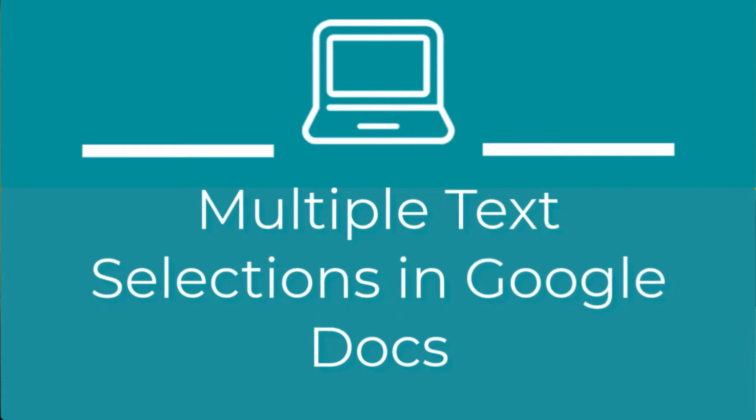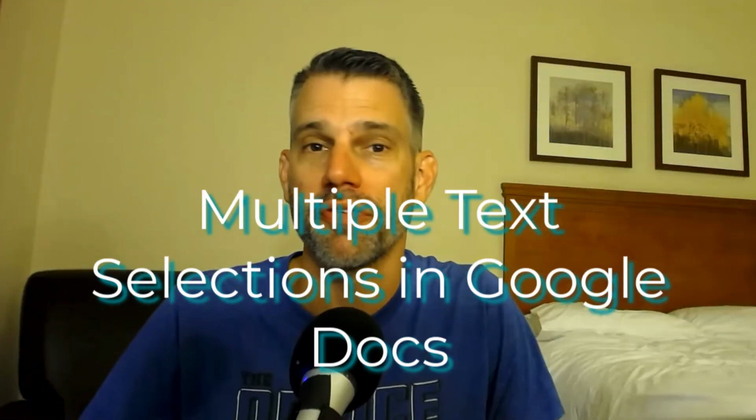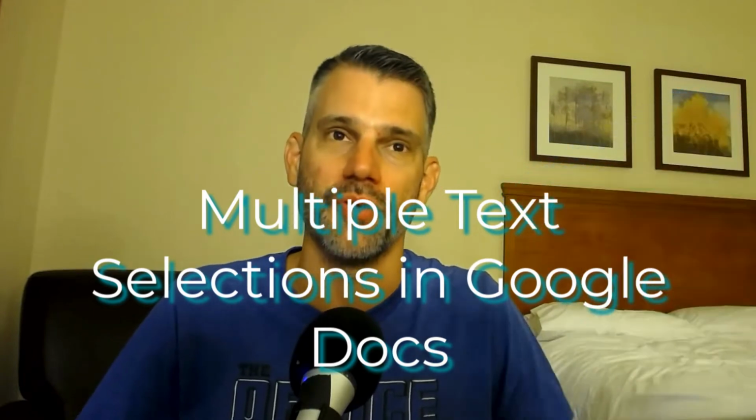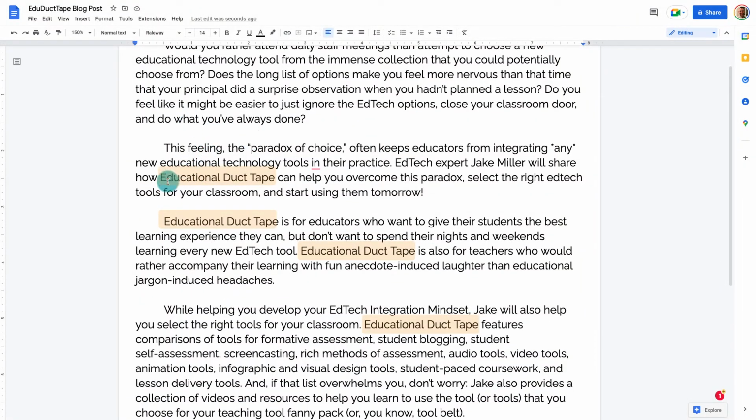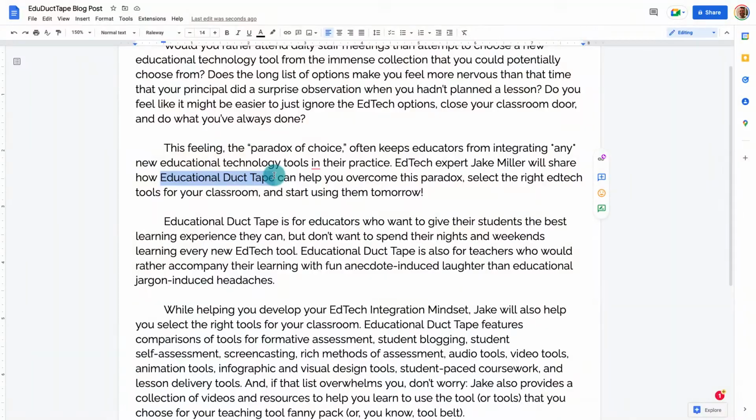Okay, so I just used Google Docs to write a blog post that references my book, Educational Duct Tape, a few times. And while proofreading it, I noticed that I totally forgot to italicize the book title each time I referenced it. So I could fix one of them and then use the paint format tool to apply that fix to all of them. Or I could fix one of them, copy it, and then paste it in place of all the other ones. Or I could fix them all individually. Or I could use the new multiple text selection option in Google Docs.